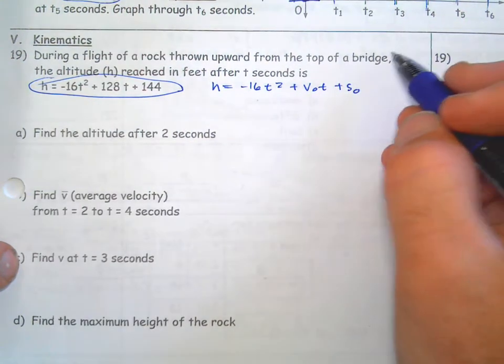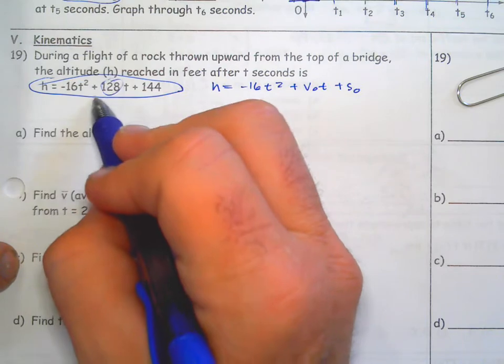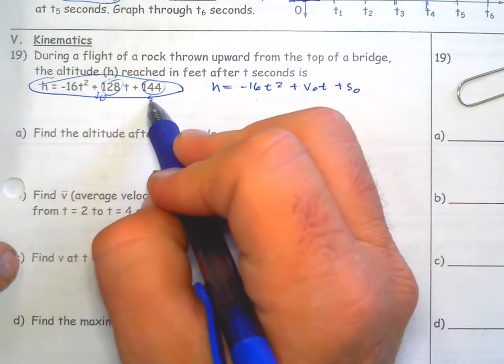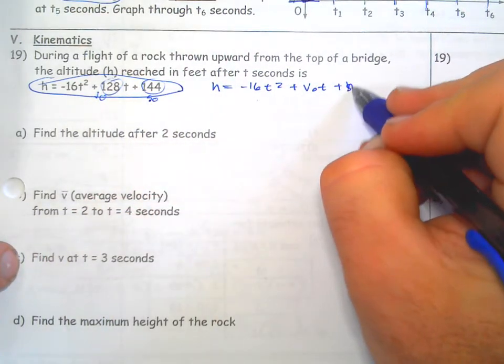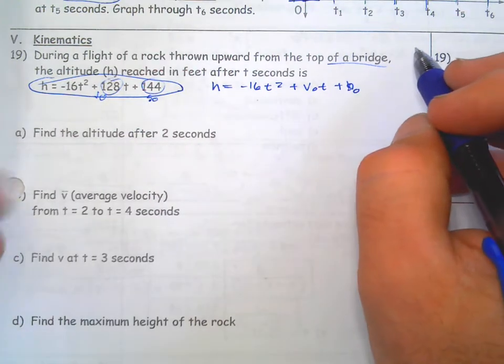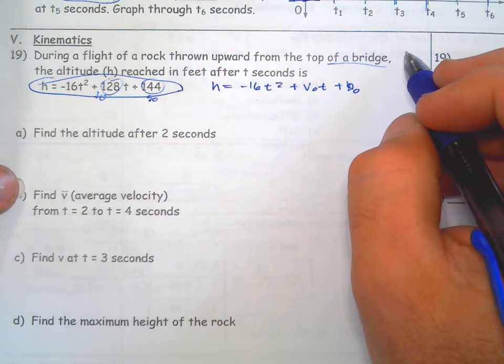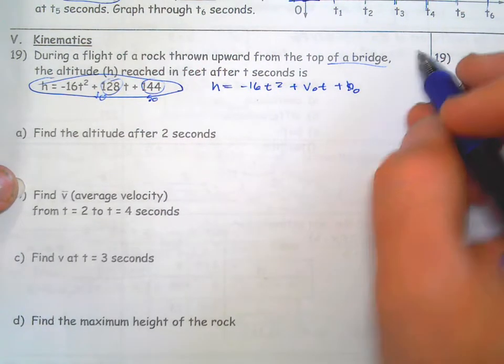Okay, so they're giving you initial velocity. They're giving you initial height, h naught, which is the top of the bridge. Find the altitude after t seconds. Okay, well, two seconds.